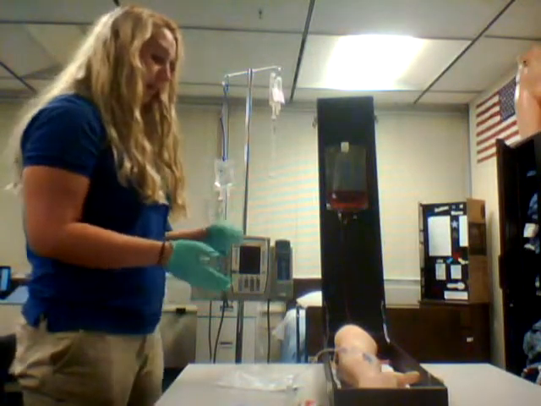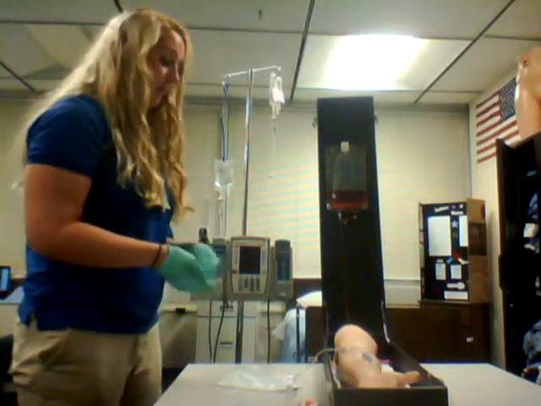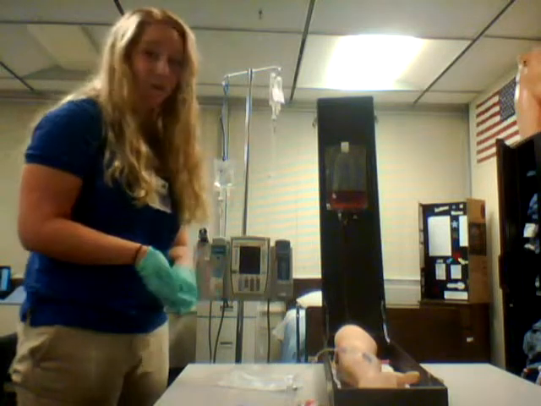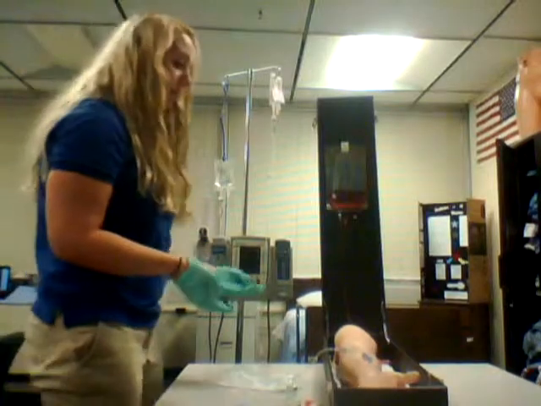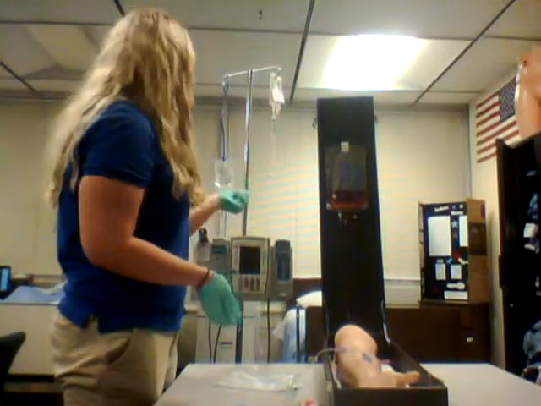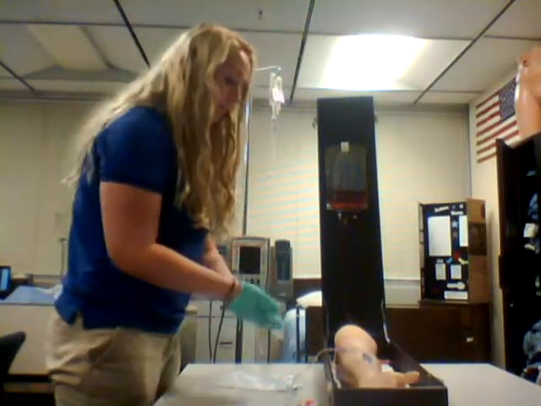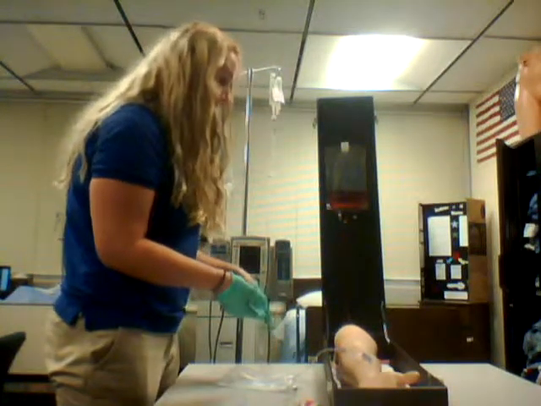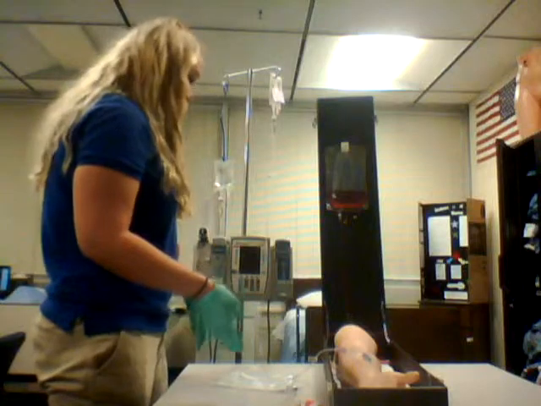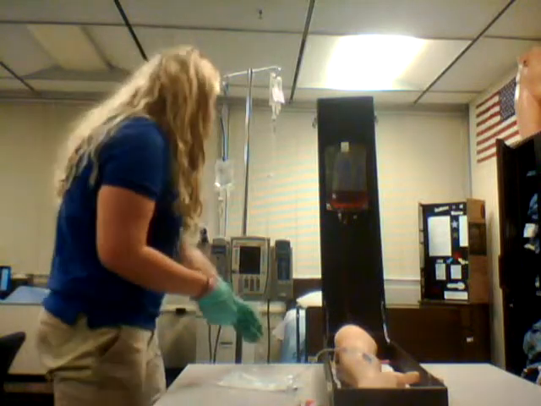Before I would leave though, I would observe for any signs of medication reaction, infiltration of the IV site. I'm going to come back, reassess after the medication is complete, reassess the patient's IV site, make sure no infiltration, phlebitis, any reactions to the medication. And I'm going to clamp off my piggyback tubing.